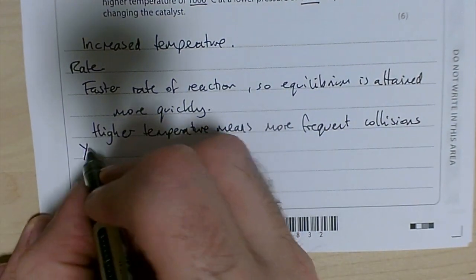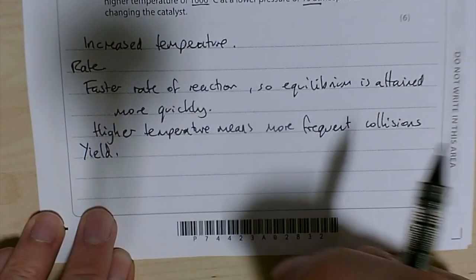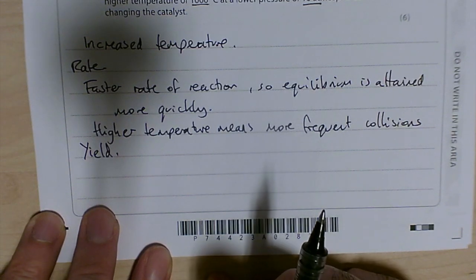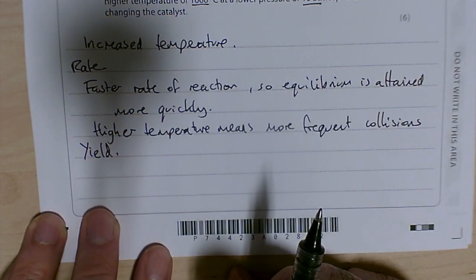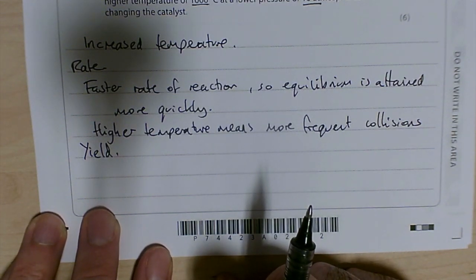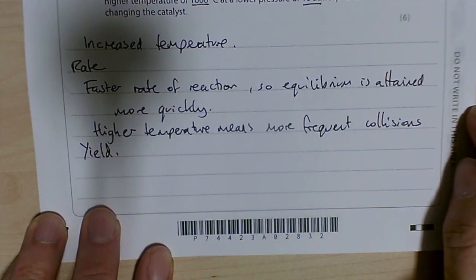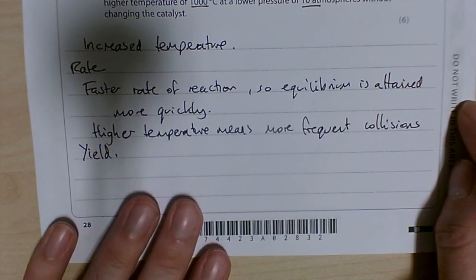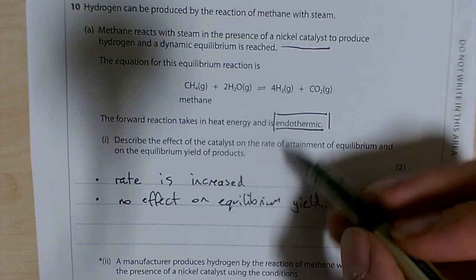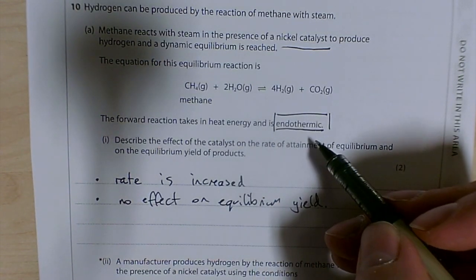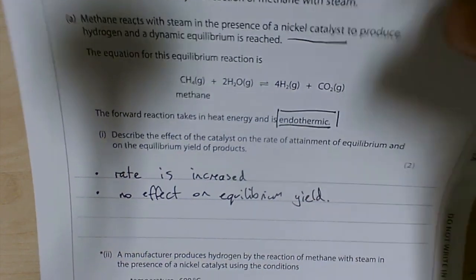If we talk about the yield, we know from talking about Le Chatelier that when you make a change to the equilibrium system, it will alter itself to compensate for the change. So if we're increasing the temperature, it's going to move more to the side that will cool it down. And remember, we said that the forward reaction is endothermic, so it's absorbing the heat energy in the forward reaction.